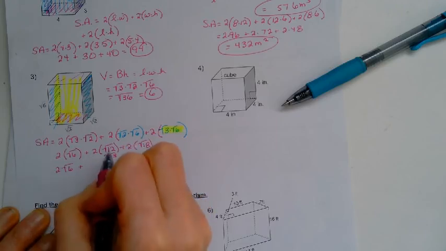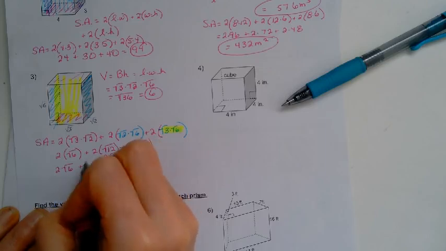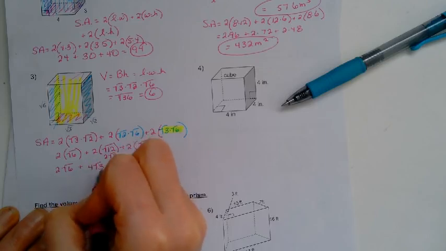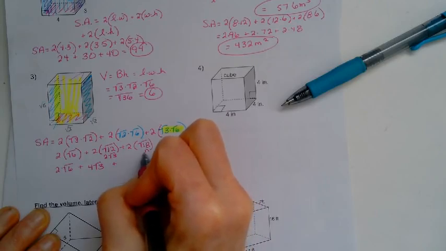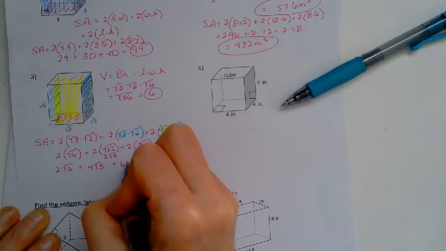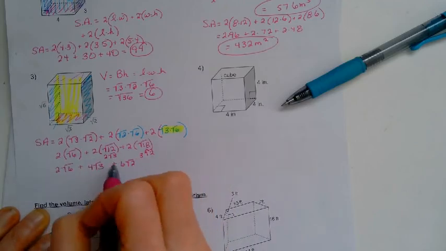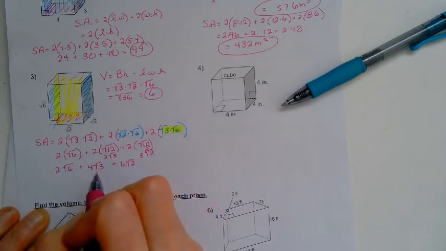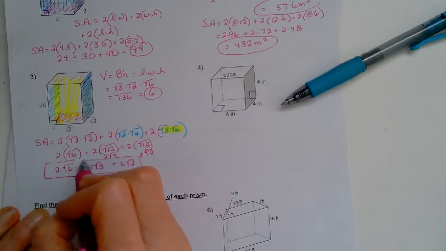4 times 3, so we take out the square root of 4. So that's 4 rad 3 plus, here we can take out a 3, so this is 3 rad 2. So 2 times 3 on the outside is 6 rad 2 on the inside. And we cannot add these up anymore because they are not like radicals. So just leave it like that.